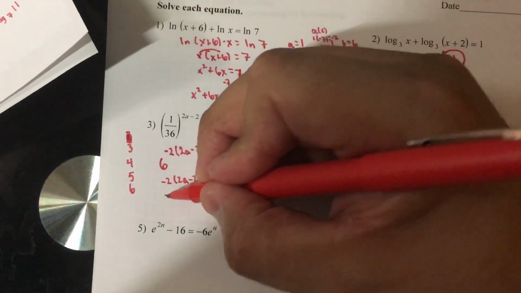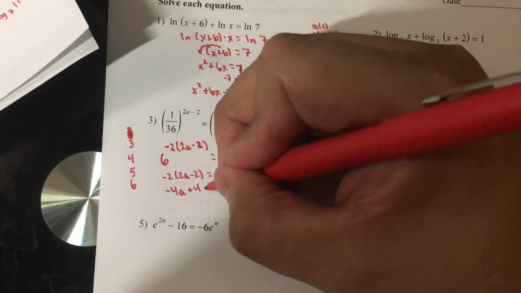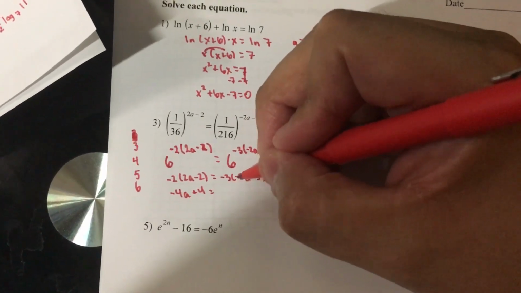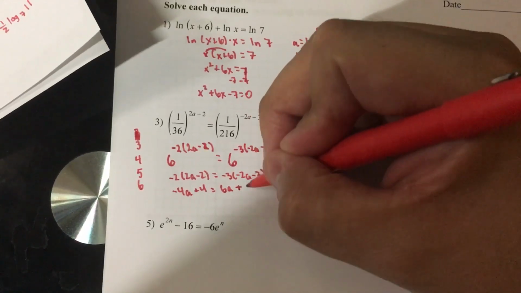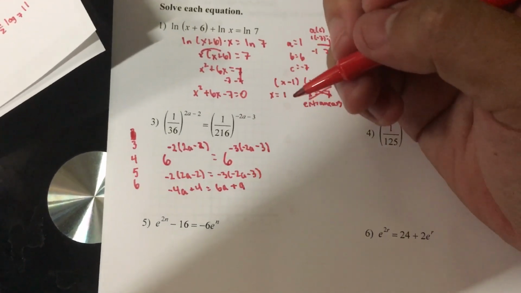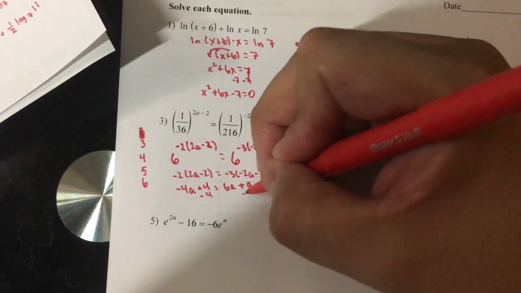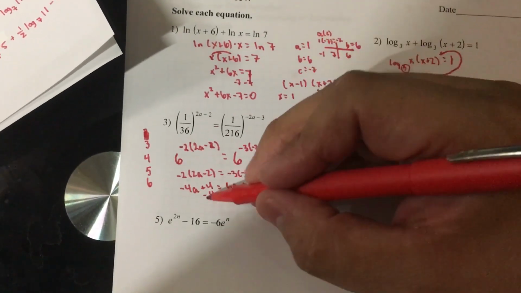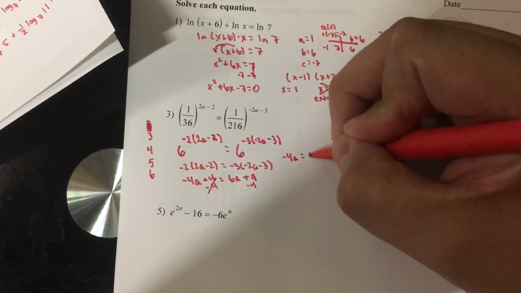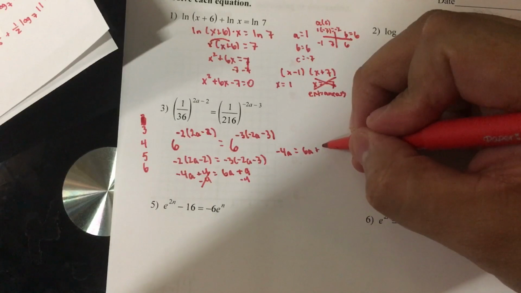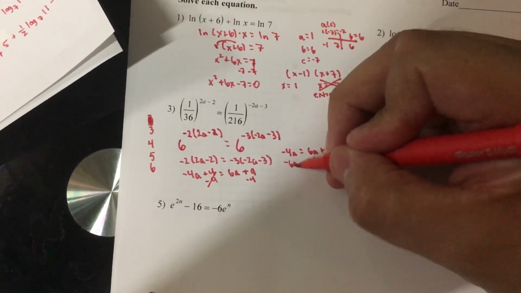So I'm going to distribute: negative 4a plus 4 equals negative times negative is positive 6a. Negative times negative is positive again, plus 9. And then I'm going to move stuff around here. So minus 4, minus 4. They cancel here. I'm left with negative 4a equals 6a plus 5, minus 6a, minus 6a, and then two negatives.